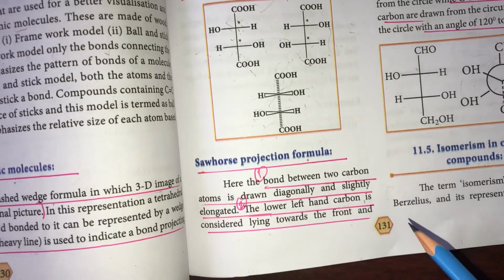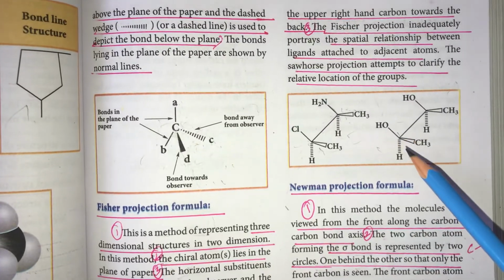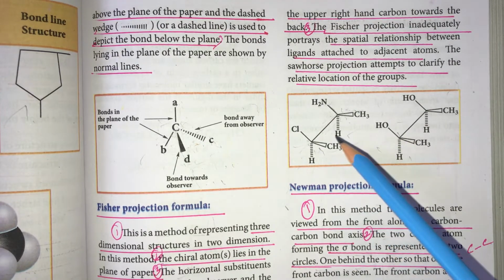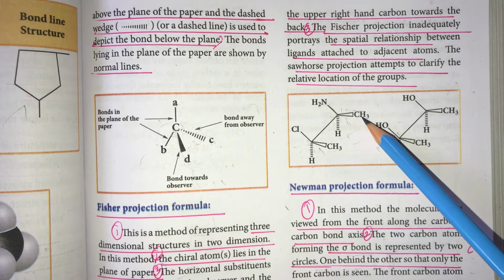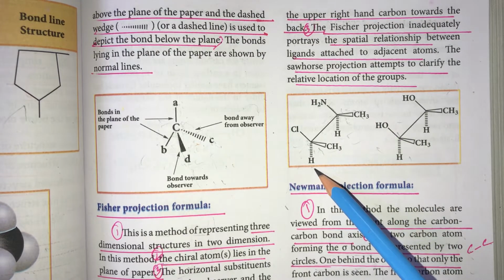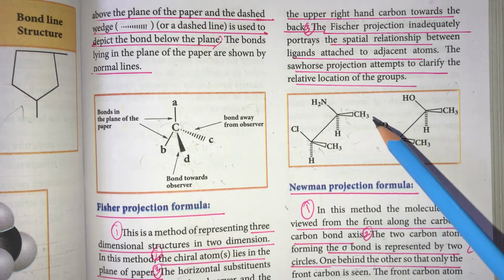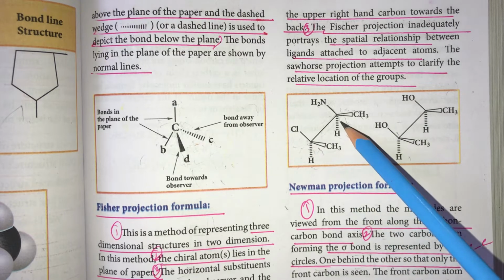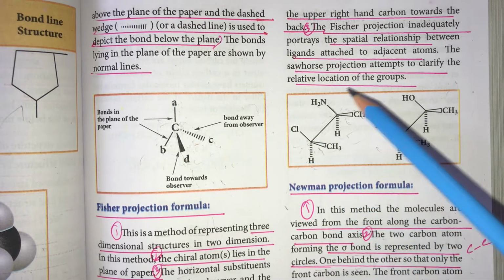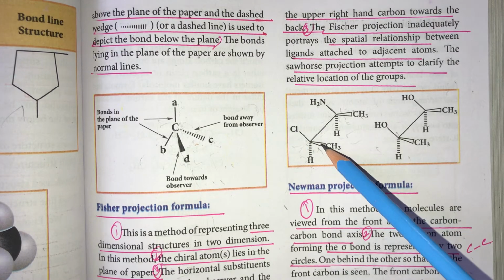Next is the Sawhorse projection formula. What is the Sawhorse projection formula? The bond between 2 atoms is drawn diagonally and slightly elongated. The lower left hand carbon is considered to lie towards the front and the upper right hand carbon towards the back. The Fischer projection inadequately portrays the spatial relationship between the ligands attached to adjacent atoms.